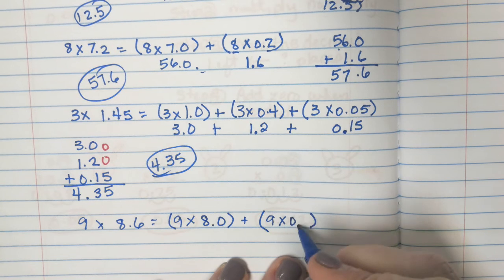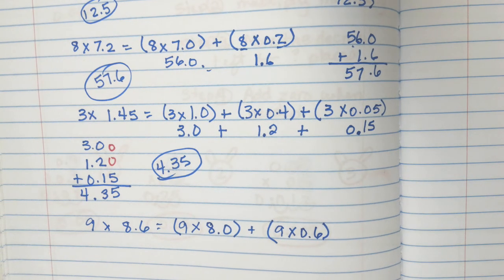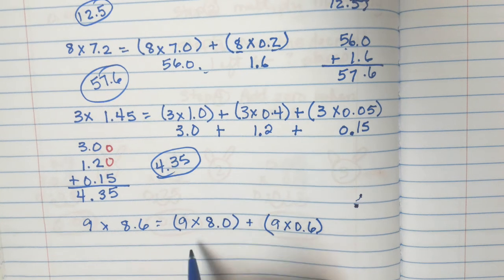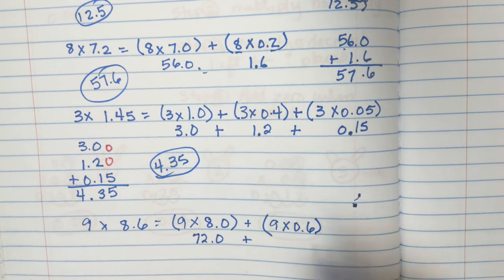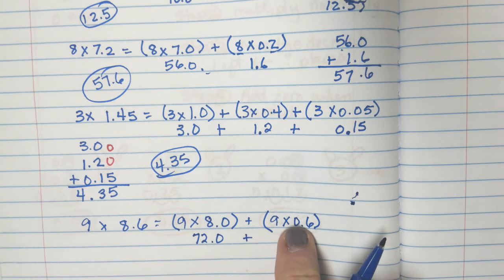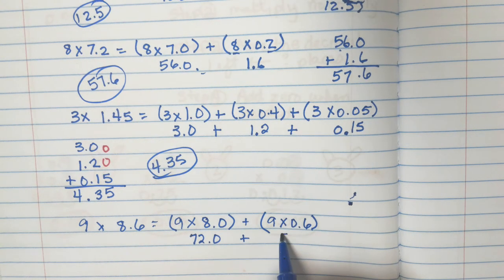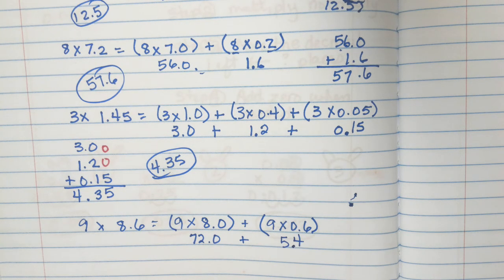6/10. Okay. Now all we have to do is solve it. 9 times 8. 72. So, 72.0 plus 9 times 6. David? 9 times 6 is 54, and I'm going to move 1 decimal place over.